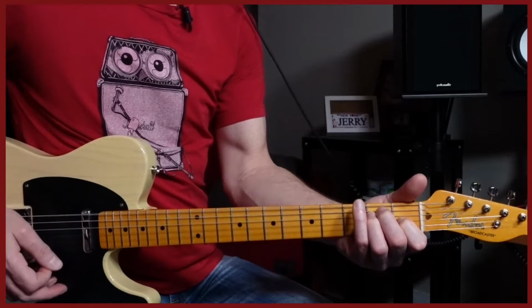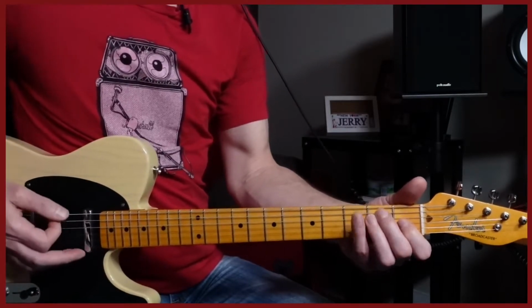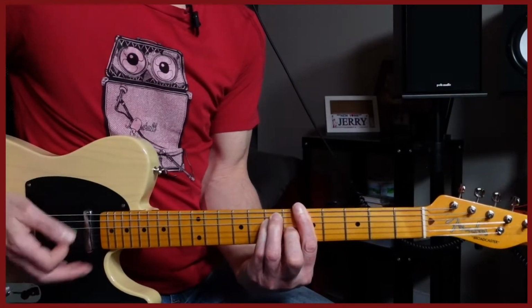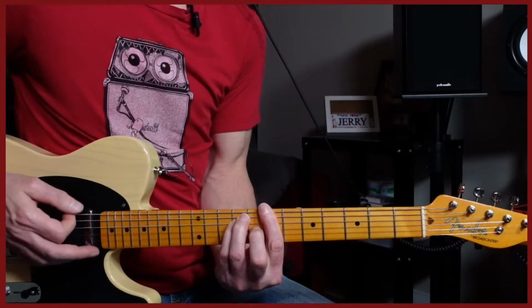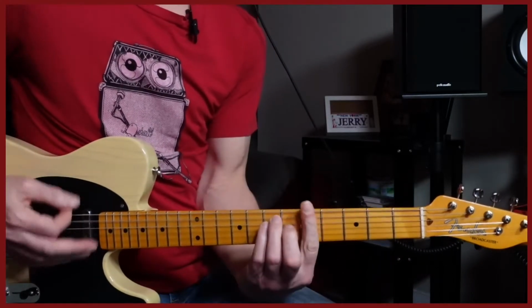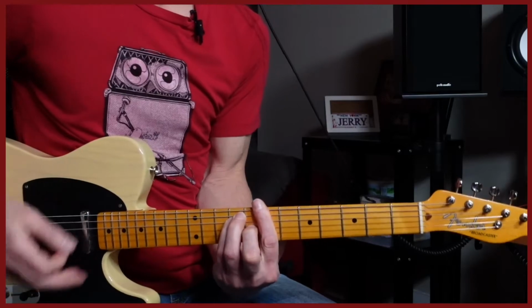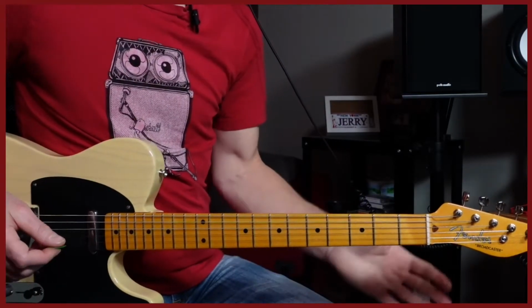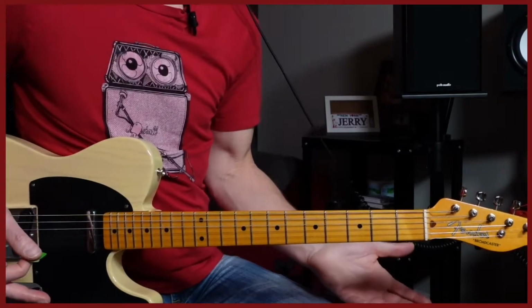Okay, here's your 1 chord. Let's go to your 4 chord. 1, 2, 3, 4. It's major. And your 5 chord. It's just 1, 4, 5. It's 1, 4, 5. You may want to play a 2, 5, 1 progression, which is very common.